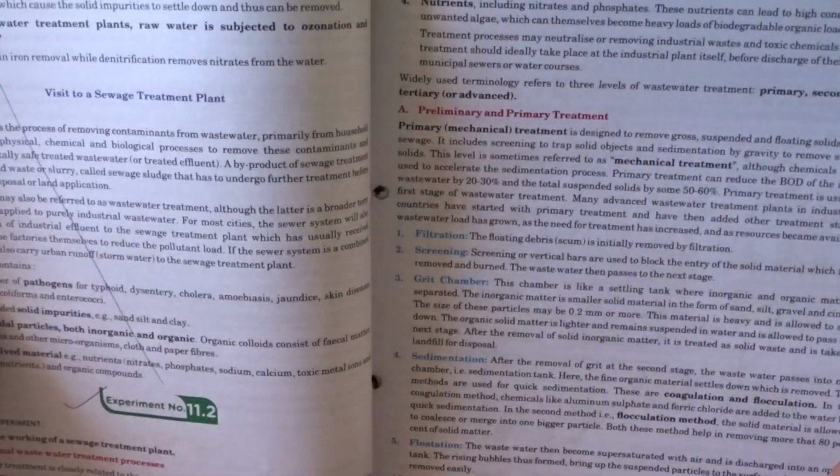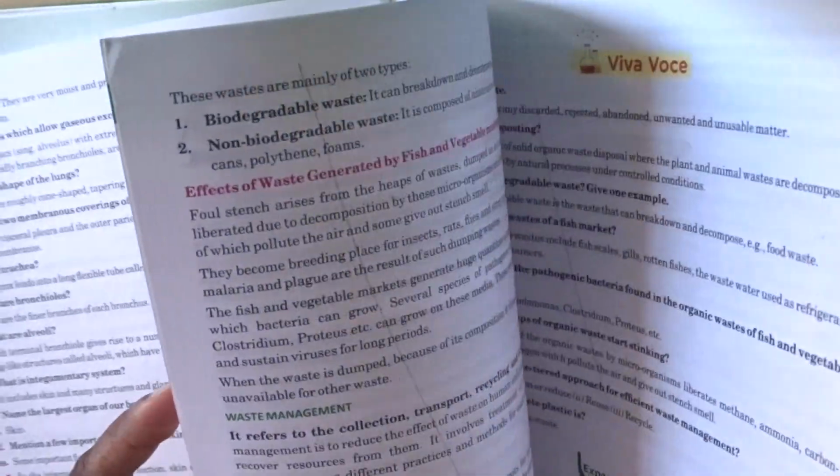Remaining things, just avoid them. For these two projects there is no diagram, no need to draw a diagram. Only the project work you have to write.